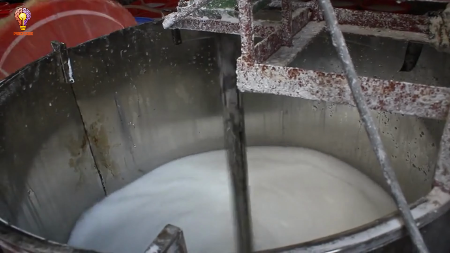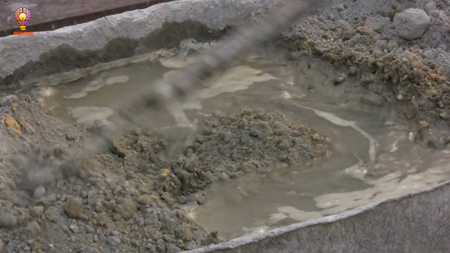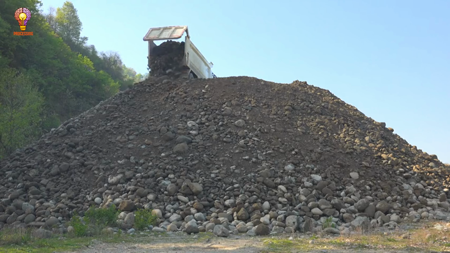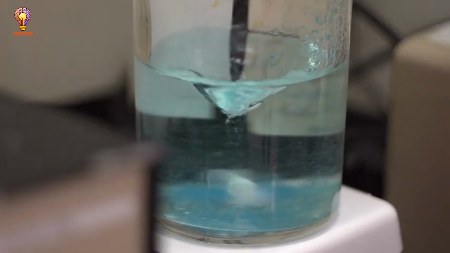Cyanide process, heap or tank leaching. This is the most widely used method for low-grade silver ores. Crushed ore is stacked in heaps or placed in agitation tanks. A dilute cyanide solution is added, dissolving the silver into a liquid solution. Zinc powder is introduced.